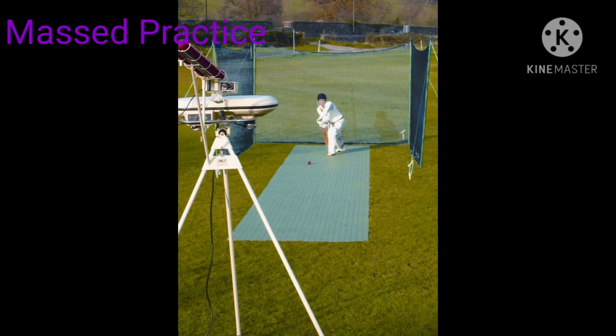Now in the picture you can see a cricket player working with a bowling machine. The bowling machine consistently puts the ball in the same place each time at the same speed, and the cricket player can therefore work on the same shot. Let's say they're working on their off drive and improve that off drive and concentrate just on that. It's a really good example of massed practice.